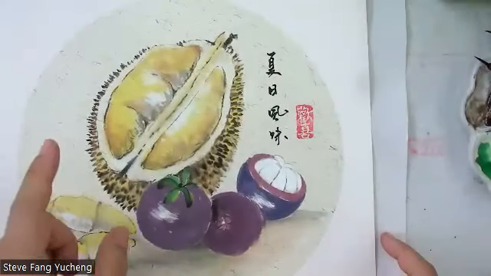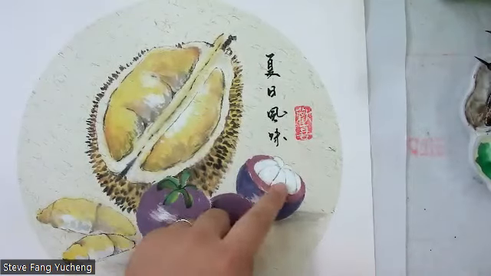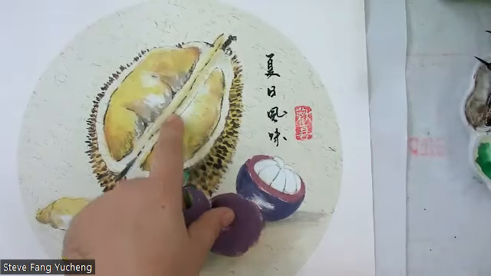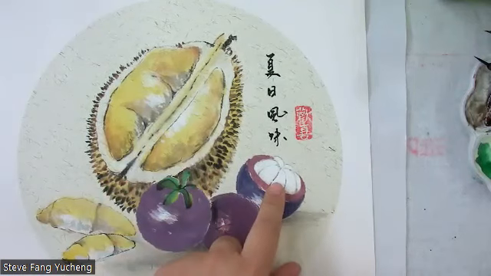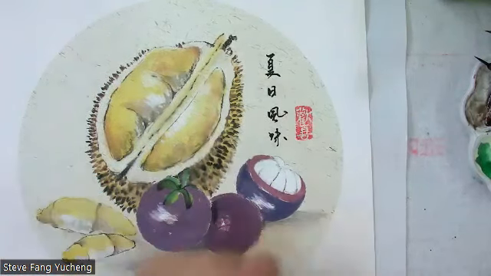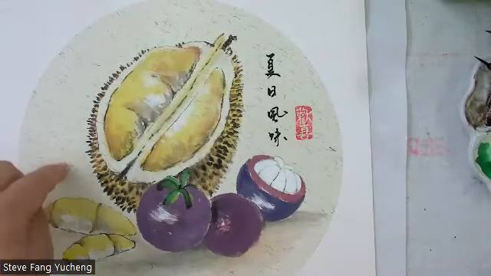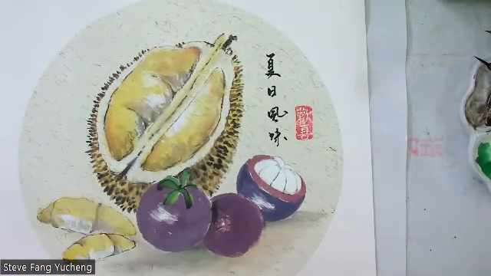This painting was done on the color texture paper. You can see we actually have a bit of white on top, because for the mangosteen we need white. You can put it on white paper also, nice. So if you want to try the white one, let me know.